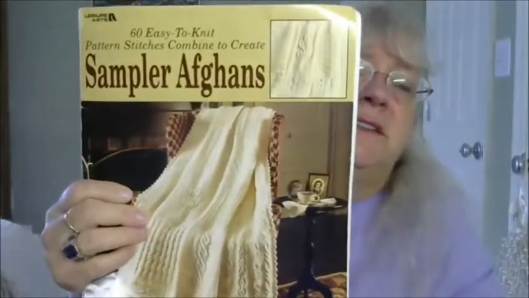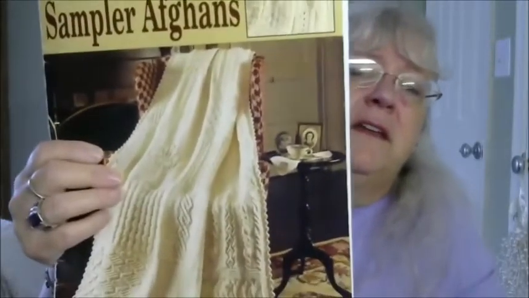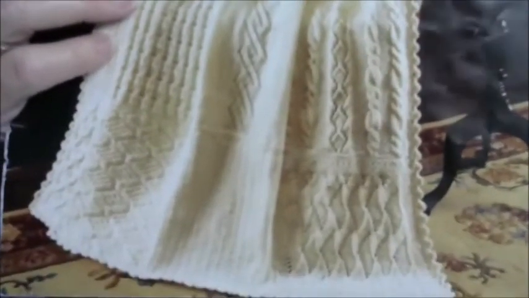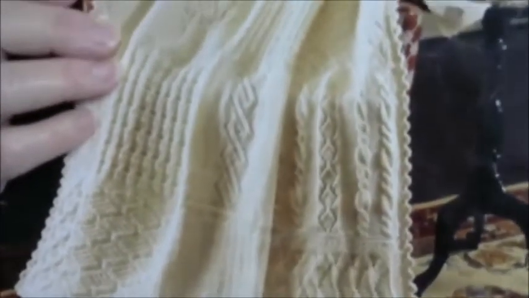And where I get the ideas for these, you could do any kind of pattern you would like. I did the basket weave. I used this book, and I've shown it to you before on one of my other episodes. It's a sampler Afghan. And let's see if I can get the picture so you can see. It's made of squares, and each square is a different pattern.